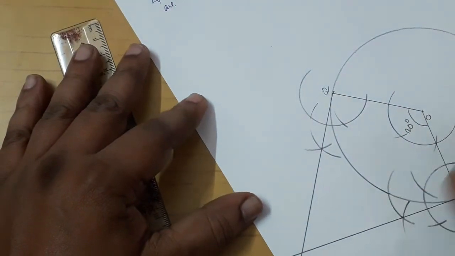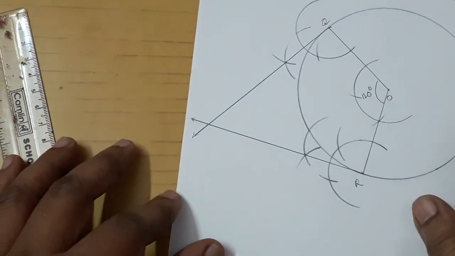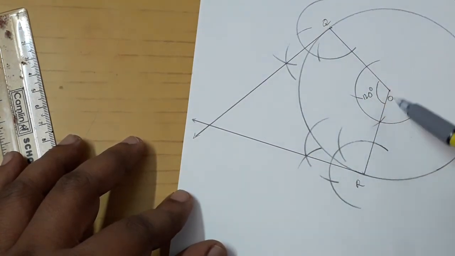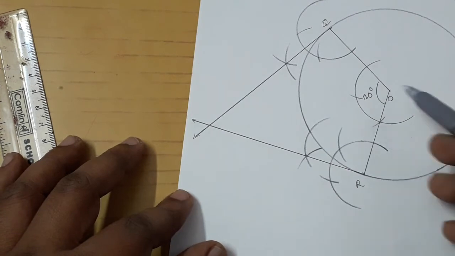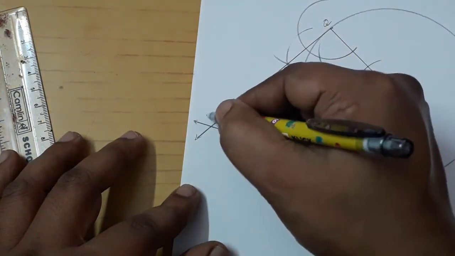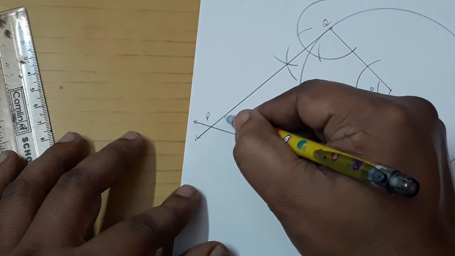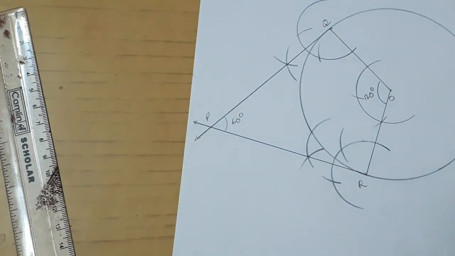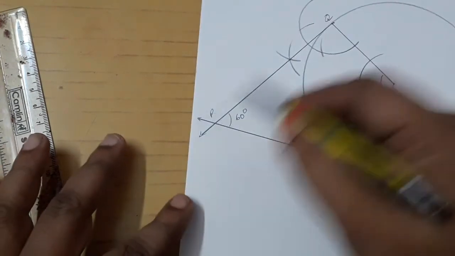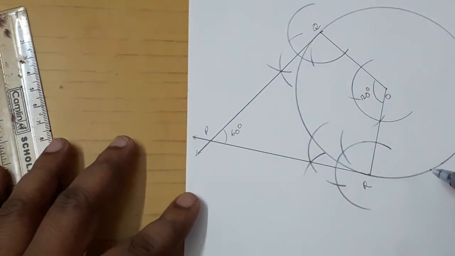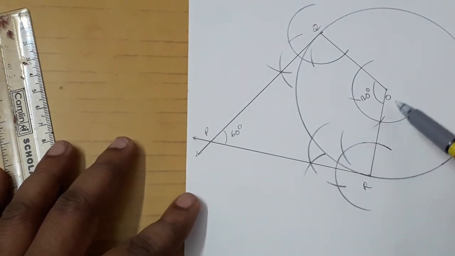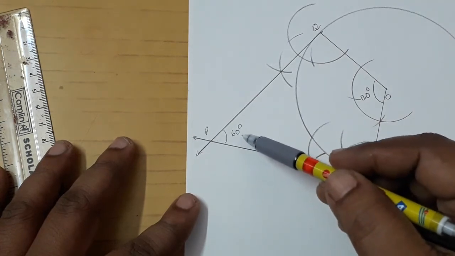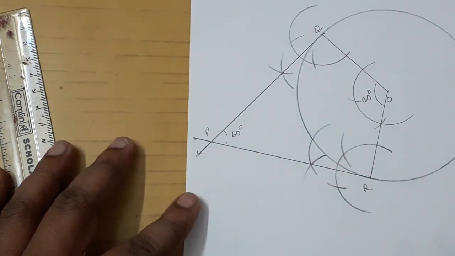So you see I've drawn the tangents. They are perpendicular to the two radii OQ and OR, and this external point P will become our 60 degrees. PQ and PR are our tangents, and the two tangents are inclined to each other at an angle of 60 degrees, and that is what we were asked in this question.